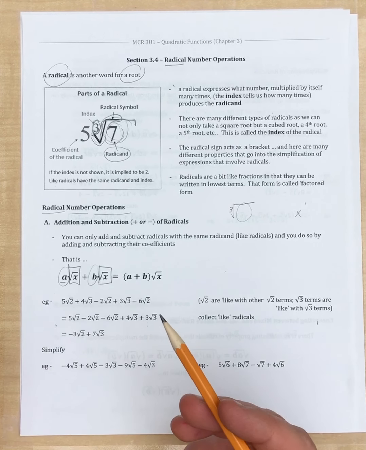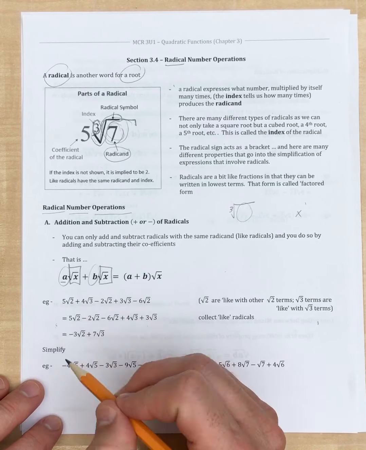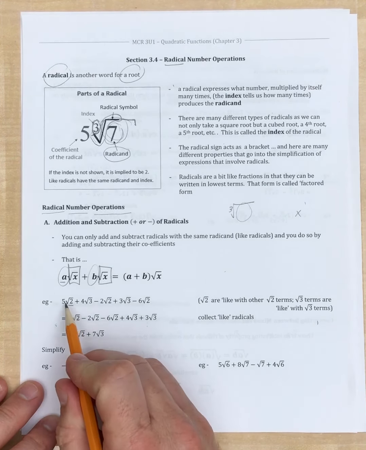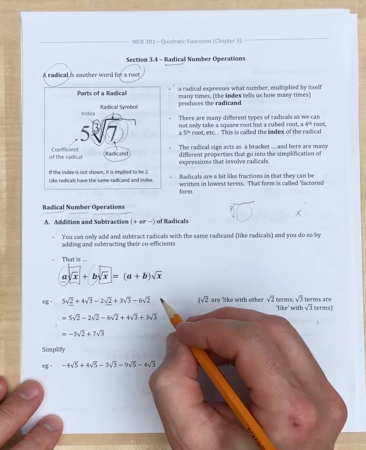Okay, so it's kind of like an x, okay? But it even works for a number. So for example, if you look at this 5 root 2, 5 root 2 is a root 2, which means I have 5 root 2's, okay? I can only combine them with this one and this one.